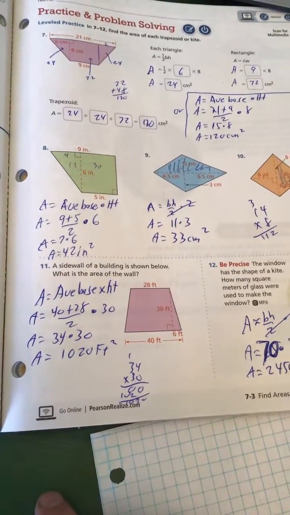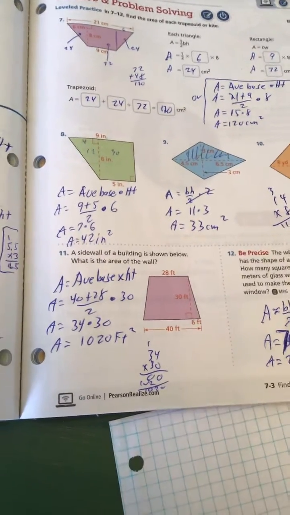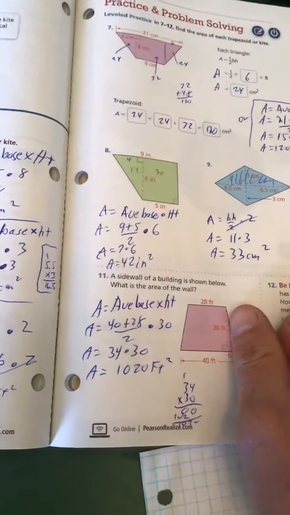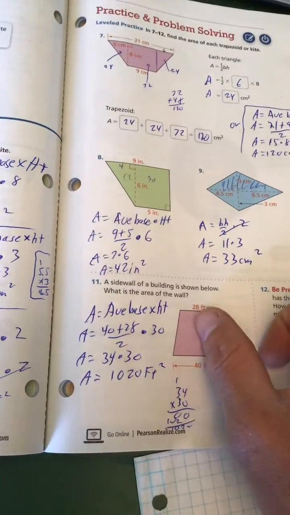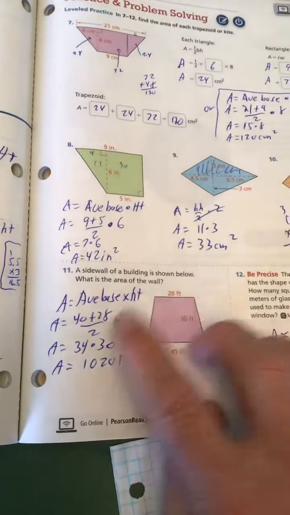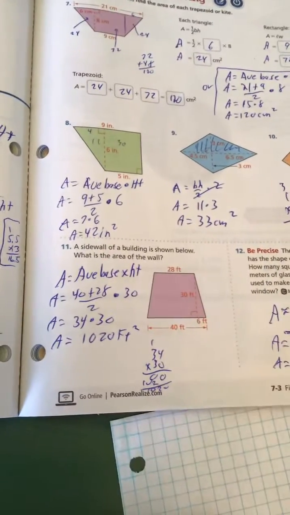So there's your answer. So hopefully that went well for you. Again, you could have found this by finding your two little triangles in your rectangle, but I think it's sure a lot easier to use this formula here, right?